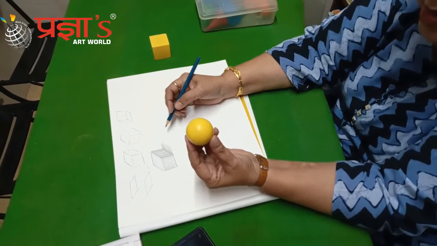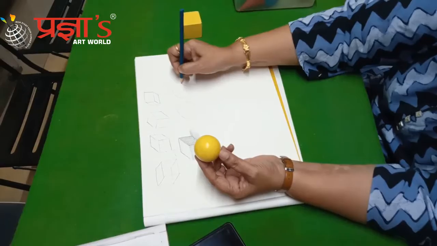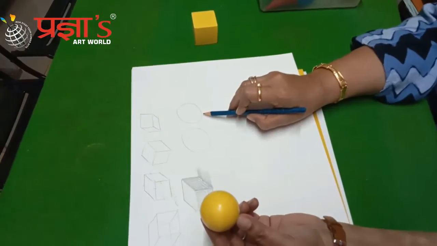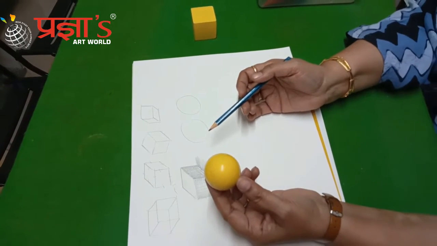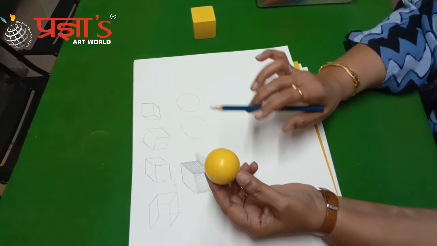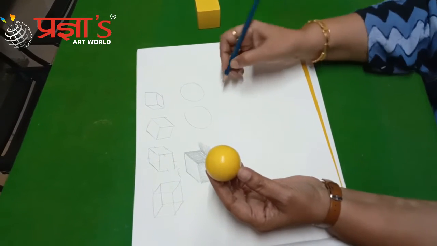This is called a sphere. Now, if I draw a circle here, what do we call the form? This is what? A circle. And this is a sphere. So how will you convert it to a sphere? It will be by shading. It is not possible by any other drawing. For a sphere, we just have to put the shade into it.